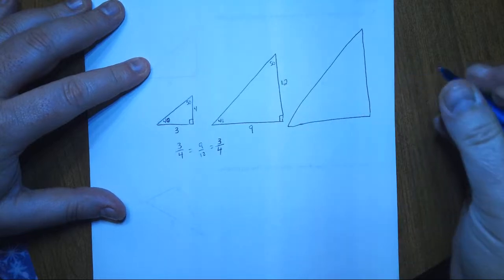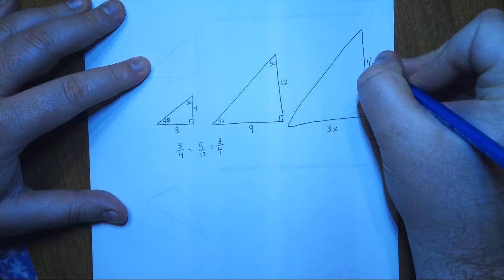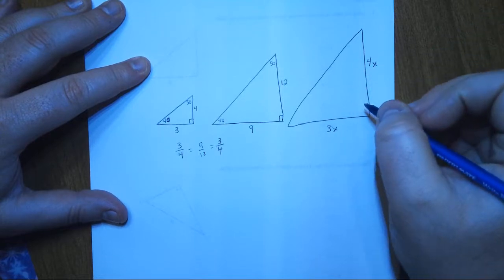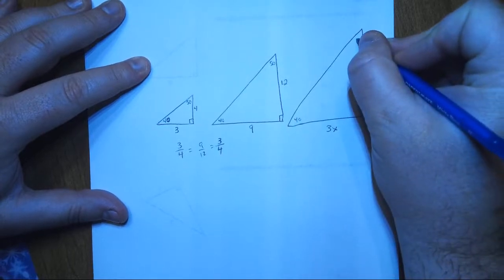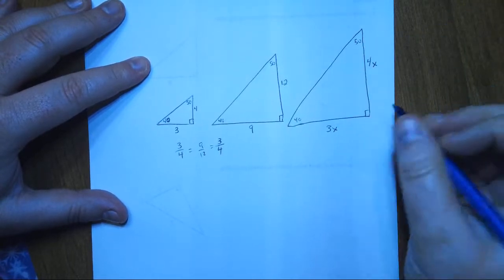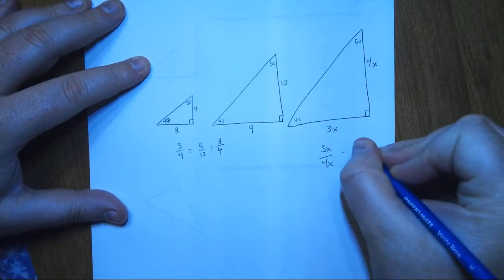I make it as big as I want, that 3 times some number and 4 times the exact same number, right? Remember our ratio question? We attach an x onto them, okay? That no matter what you do with those numbers, that ratio of 3x to 4x is always just going to equal 3/4.